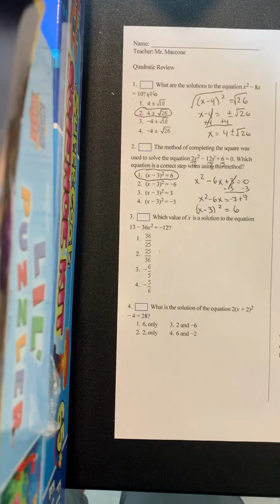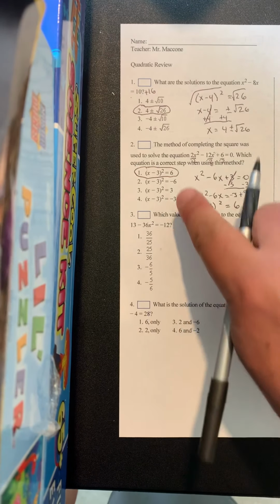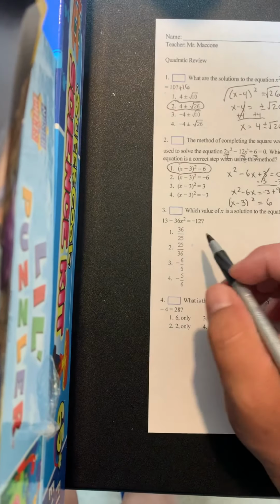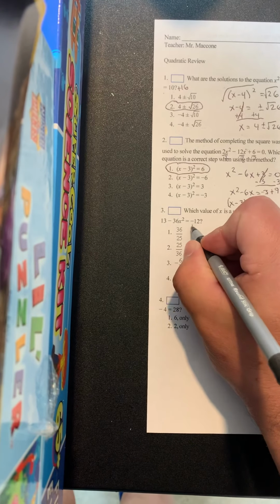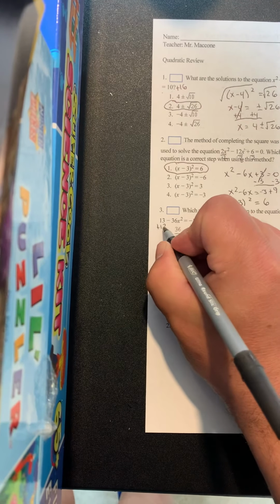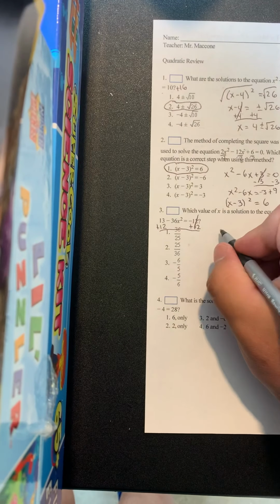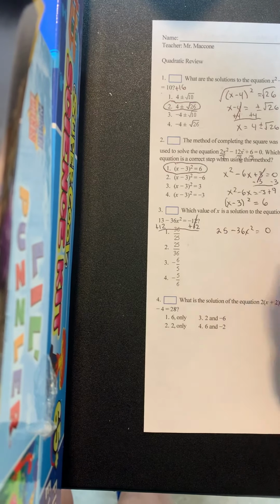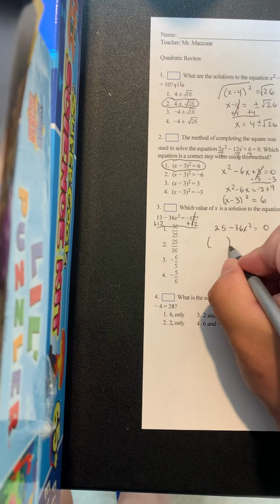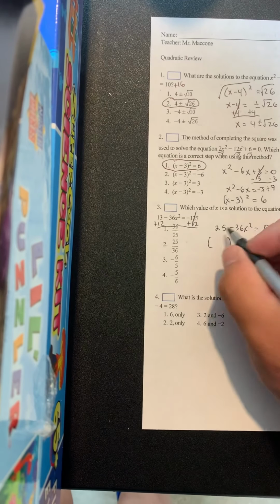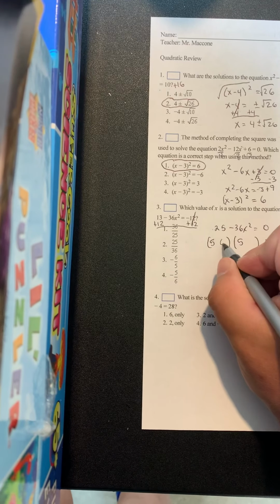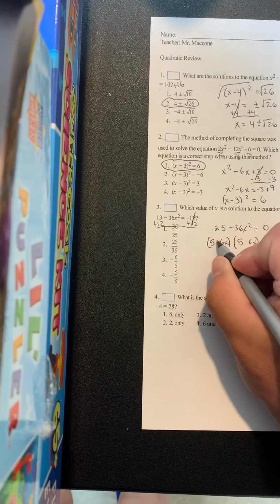All right, now if you look at number 3, I got no square roots as my answers, so I know I can factor. Now I only have 2 terms, so this is definitely a difference of squares. So I'm going to add 12 to both sides. And 13 plus 12 is 25. All right. Square root the front, put it in the front. Square root the back, put it in the back. Change your signs.